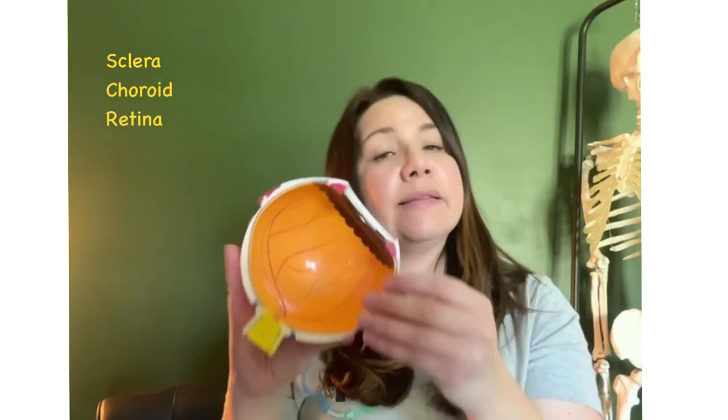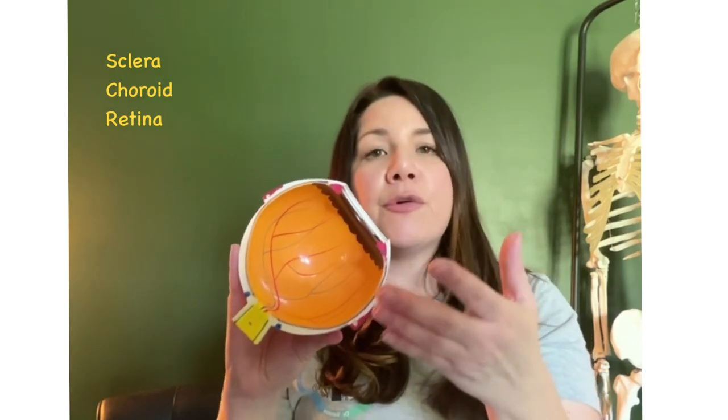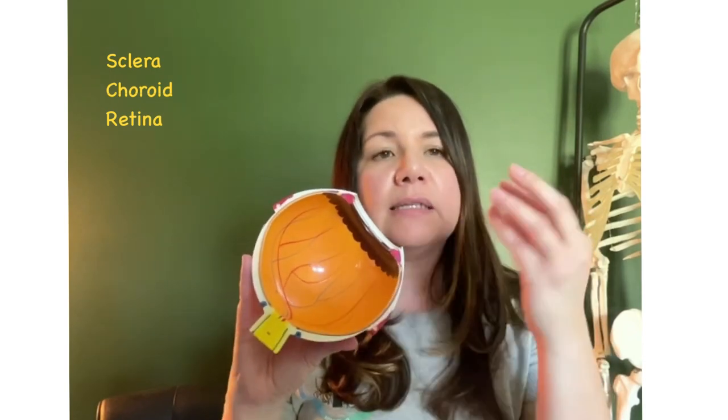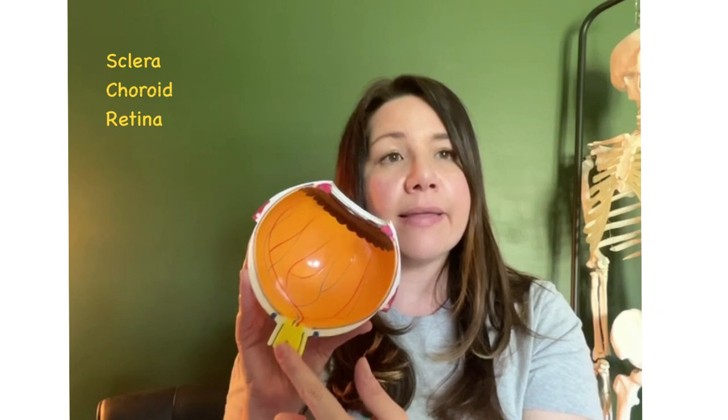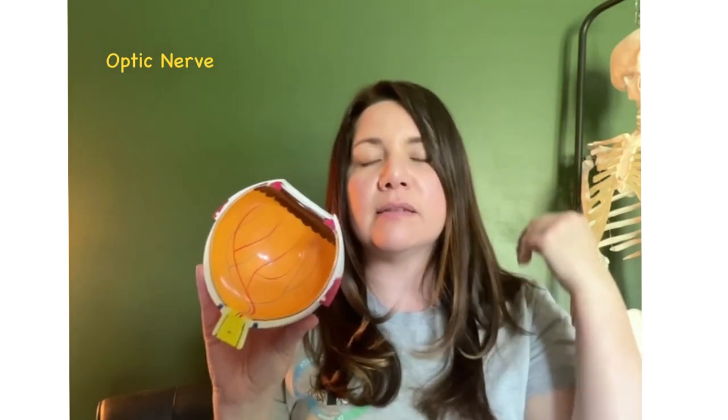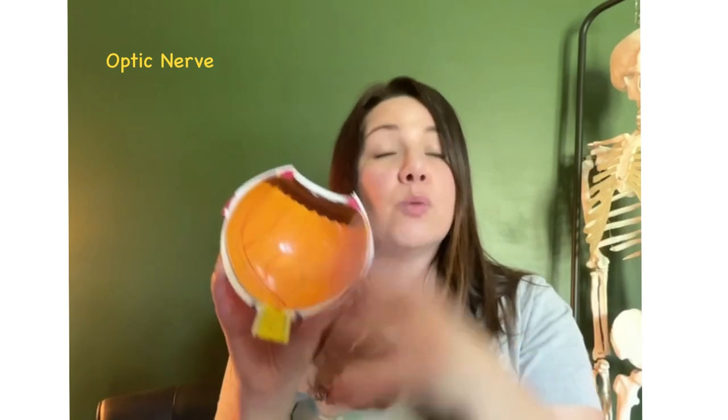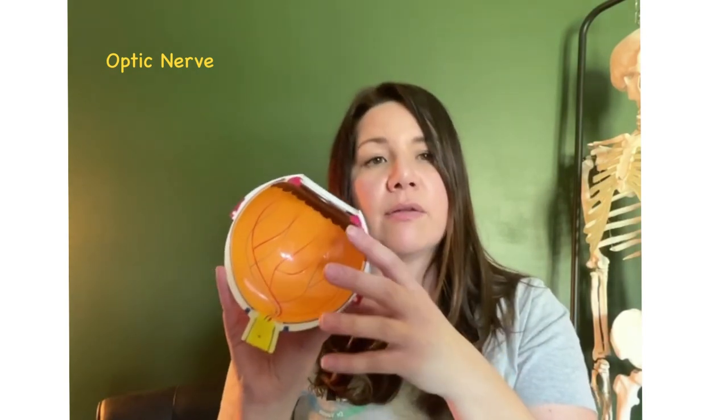Now, the retina is how we see. The retina is formed of rods and cones, and they get the different colors in the light, and then they send the signal to the back of the eye, which is where the optic nerve is, and that optic nerve then sends the signal to the occipital lobe of the brain, and then we see. So we're going to, again, talk more about that in another video.